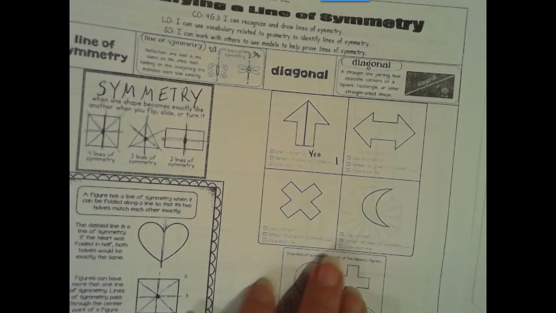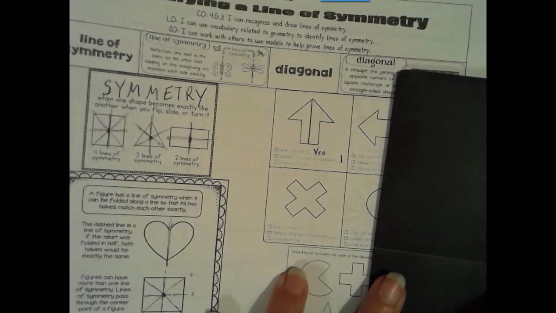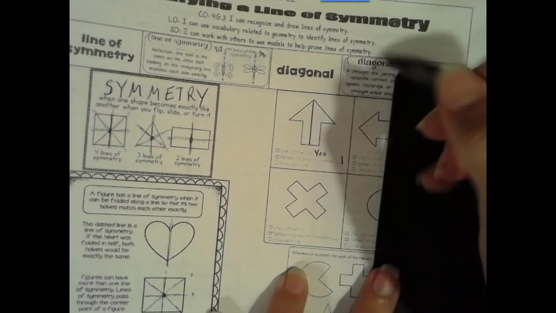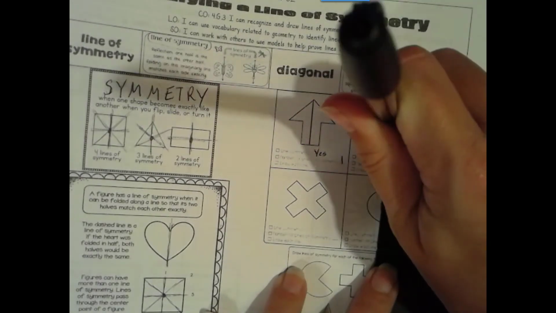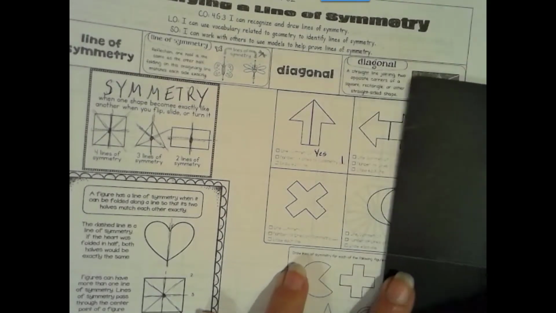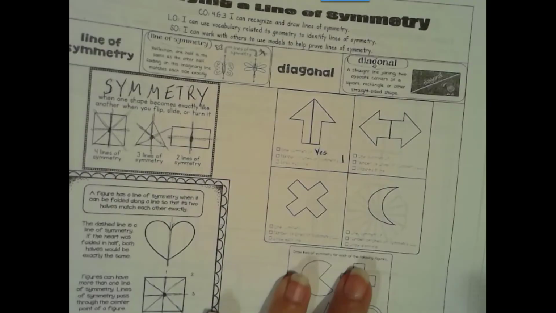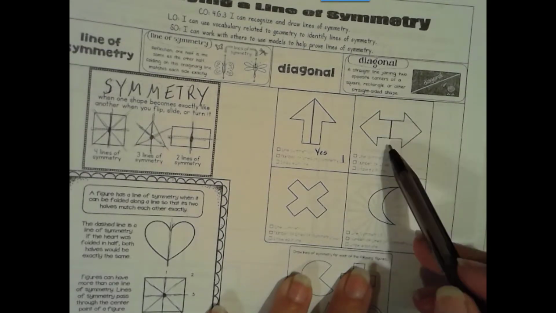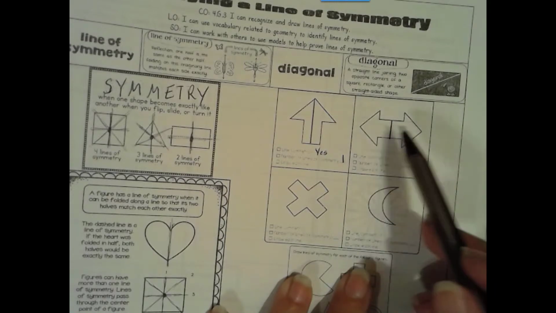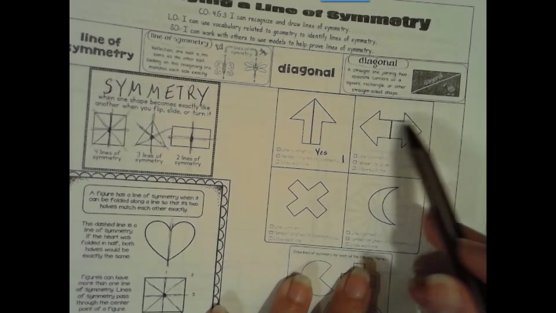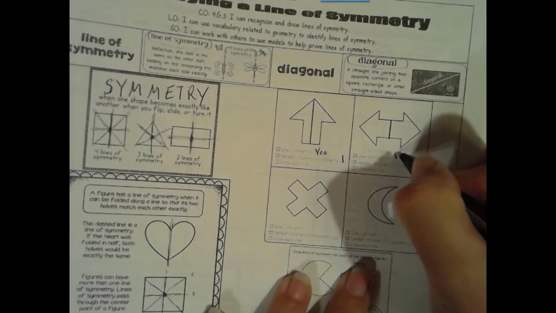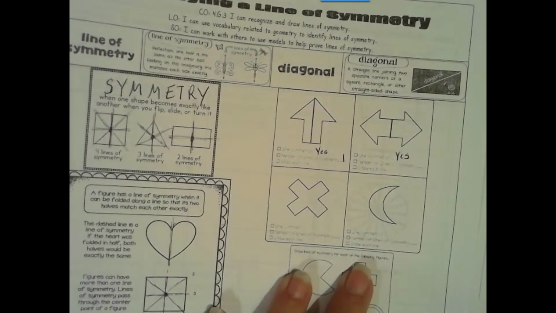Does this have a line of symmetry? Let's see. I have a vertical line here that it could fold across perfectly, reflect across. So yes. How many lines? Well, let's see. I drew a vertical one. Could I do a horizontal one?